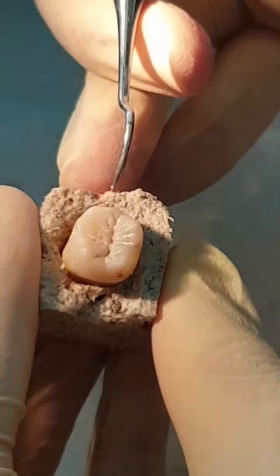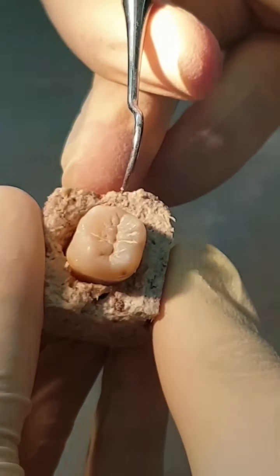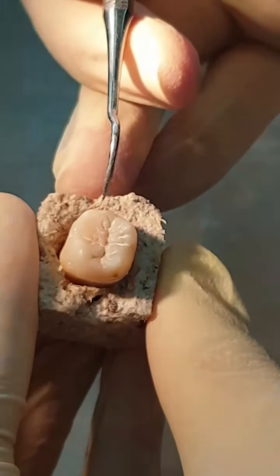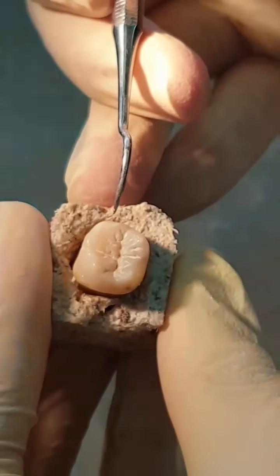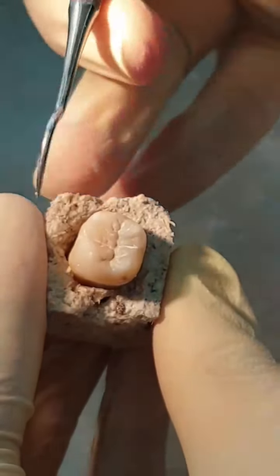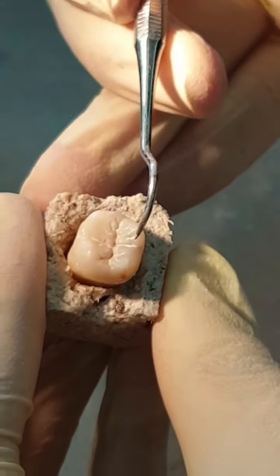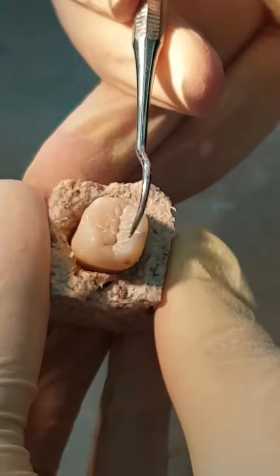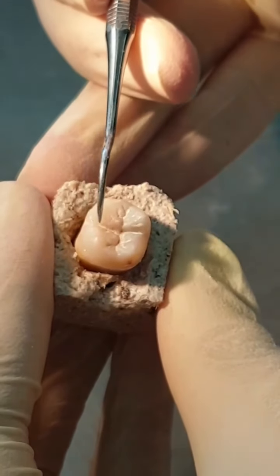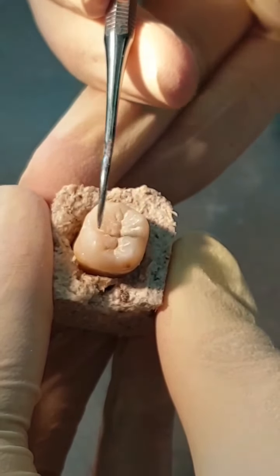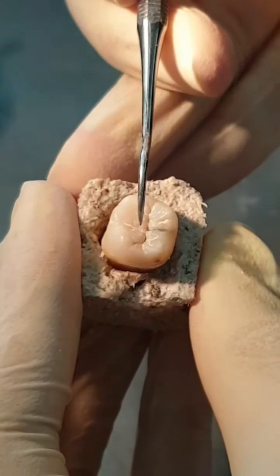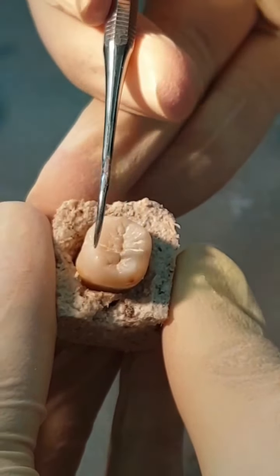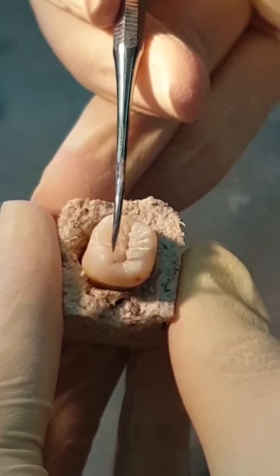Our entry point in this tooth is between two lines. The first line is the line that connects the mesiobuccal and mesiolingual cusp tips, as I am going to show you now. And the second line is a line that connects buccal and lingual grooves. So the entry point is between these lines, on central groove. And most of our access cavity is on the mesial side, not the distal, as I'm showing you now.